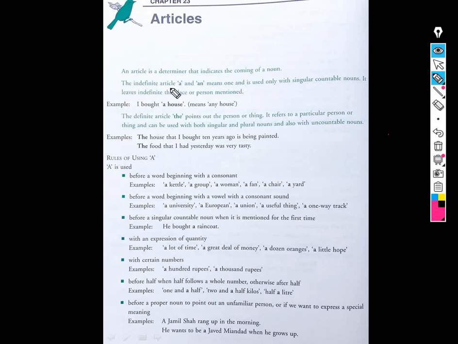Okay, the articles, there are two kinds. First is indefinite article. They are a and an. They mean one. Whenever we say this is a book, it means this is one book. This is an apple, means one apple. So a or an, it means one. And this is used only with singular countable nouns. Okay, we use a or an with singular nouns and countable nouns. We cannot use them before uncountable nouns.